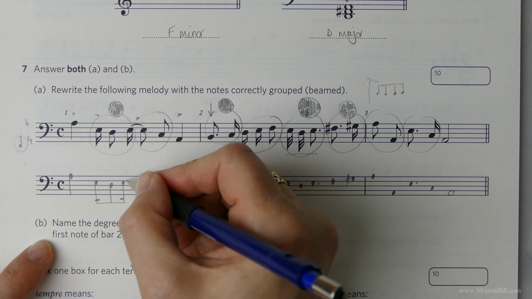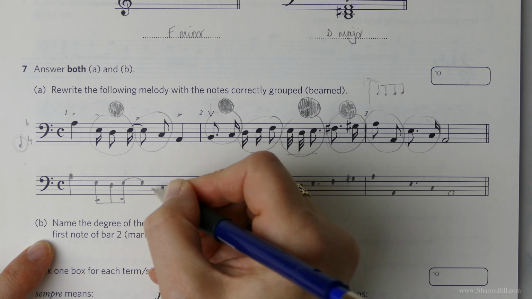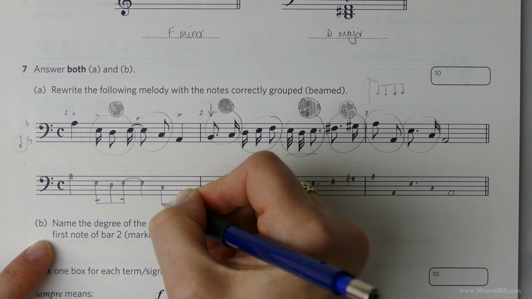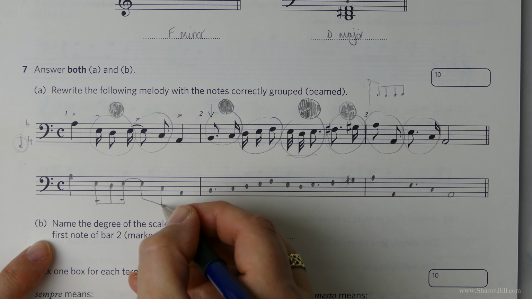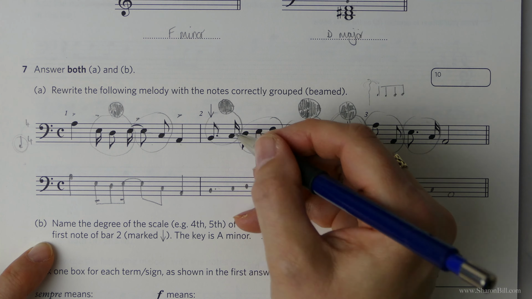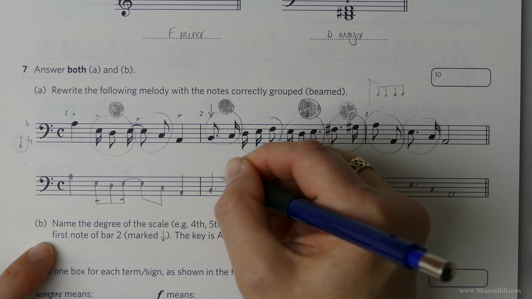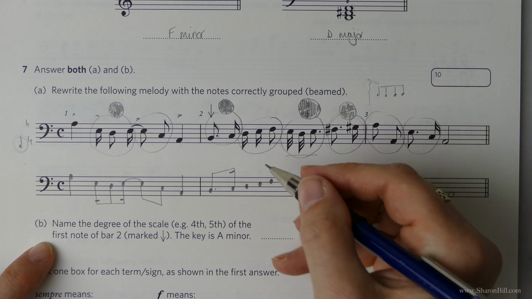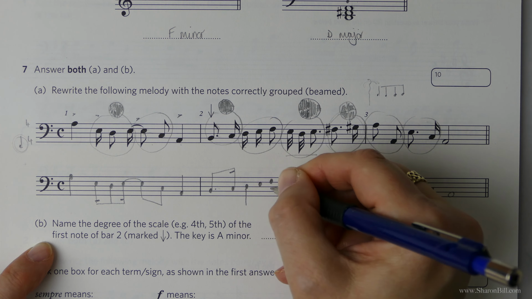However, because I've got this tie, I'm going to keep the stems pointing down just to make it easier to carry on. So here, these can happily stay upwards, they'll work together. These can stay downwards.